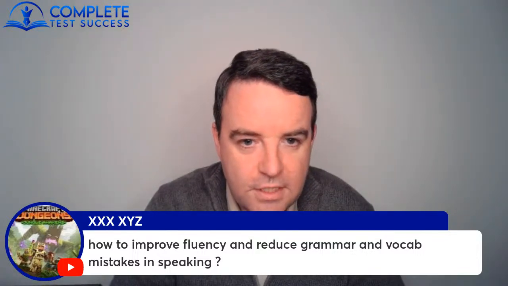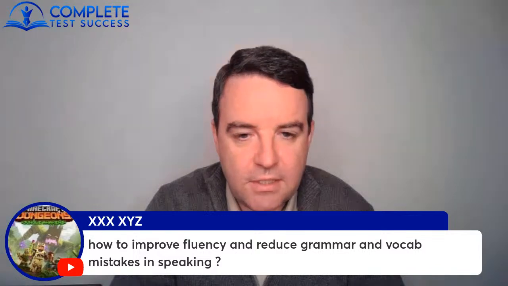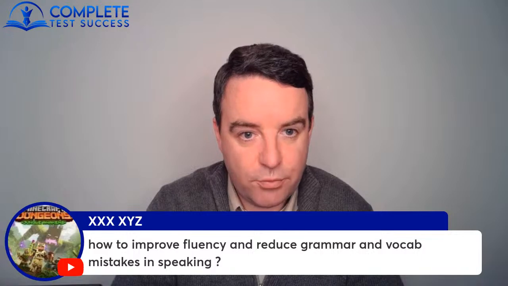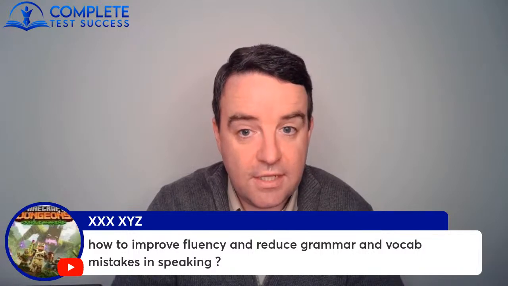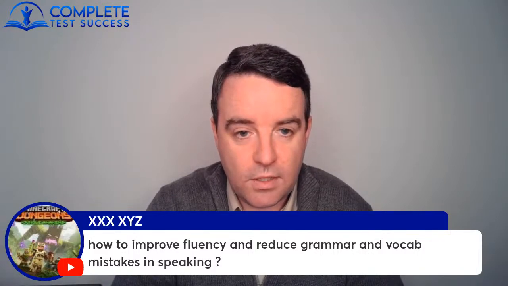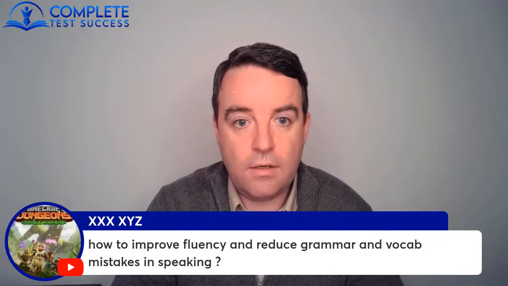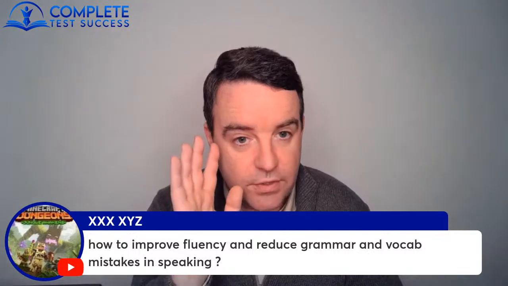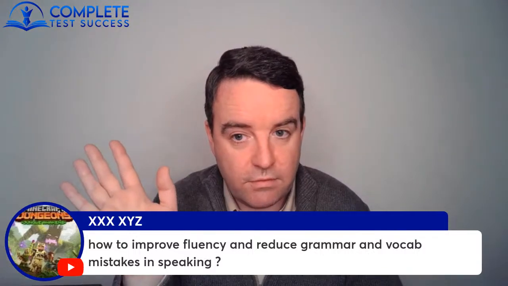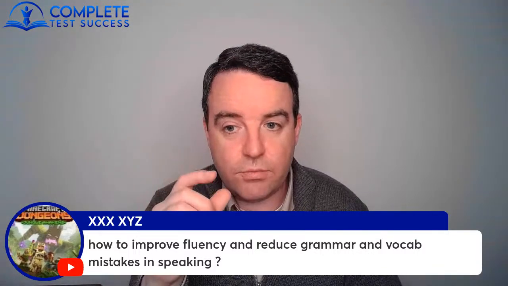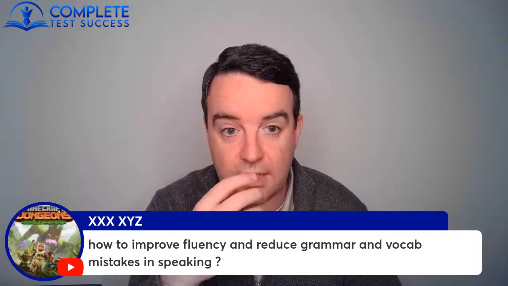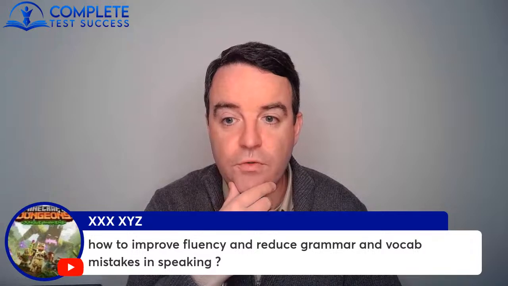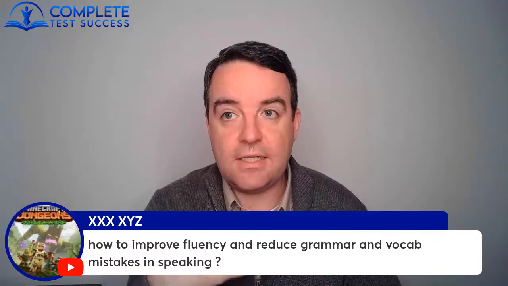How to improve fluency and reduce grammar and vocab mistakes in speaking. Those are things that you need to do separately. You cannot do those 3 things at the same time. So if you're working on fluency, then you're not trying to correct grammar mistakes. You're not trying to correct vocab mistakes. If you're trying to improve fluency, you're allowing yourself to speak. You're allowing yourself to make whatever mistakes that you normally make. And if you're trying to improve fluency, you're just practicing speaking in English as much as you can.